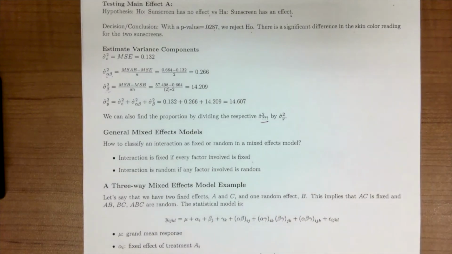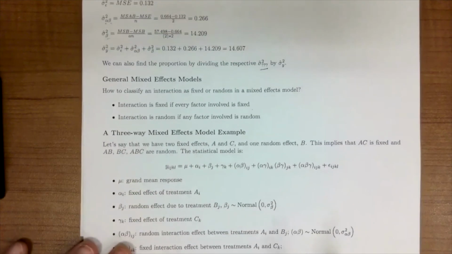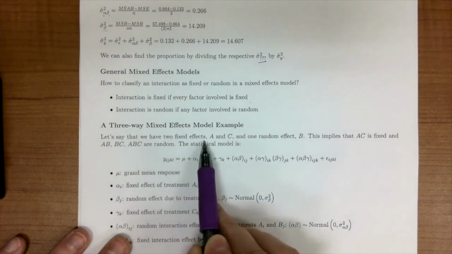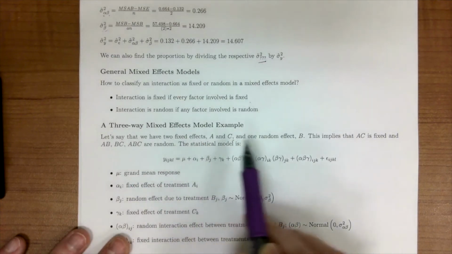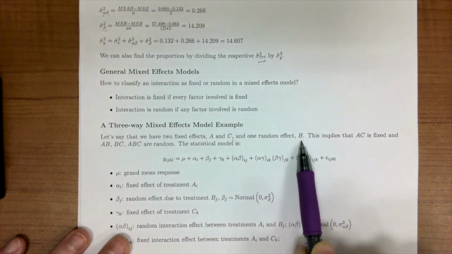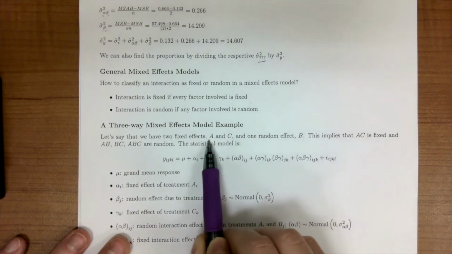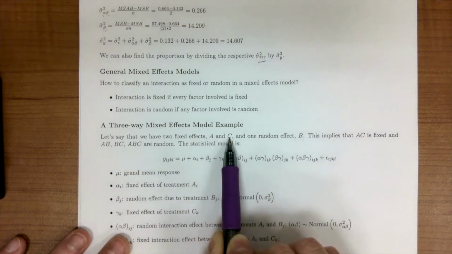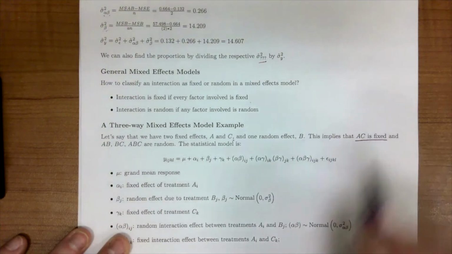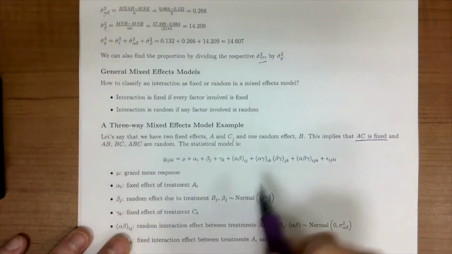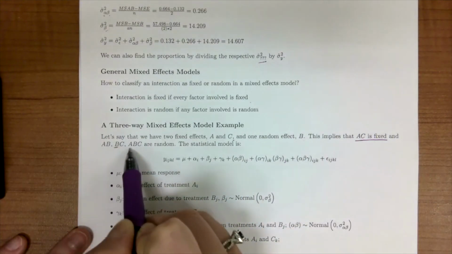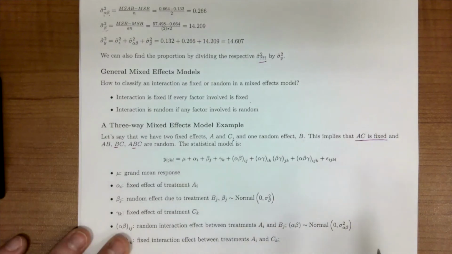So let's look at a 3-way mixed effect model to understand this a little bit better. So let's say we have 2 fixed effects, A and C, that are fixed, and 1 random, which is going to be B. This is going to tell us because A and C are both fixed, then this is going to imply that their interaction is fixed. The rest of the interactions, since they include B, are all going to be random.